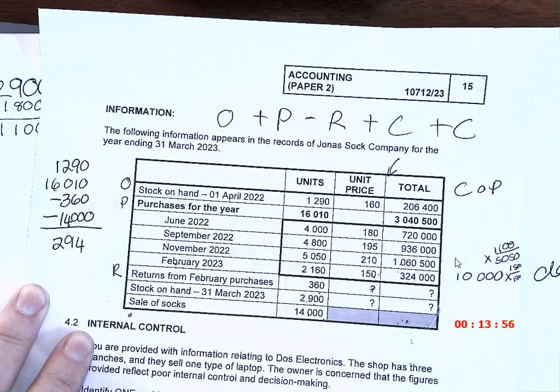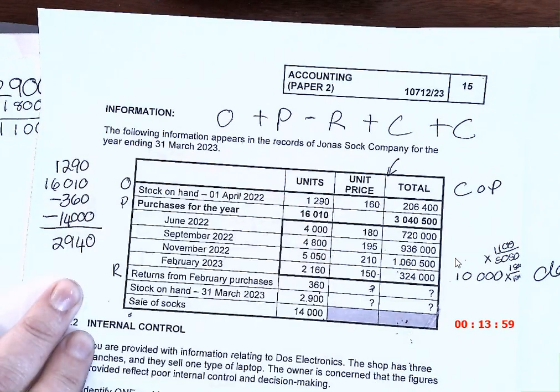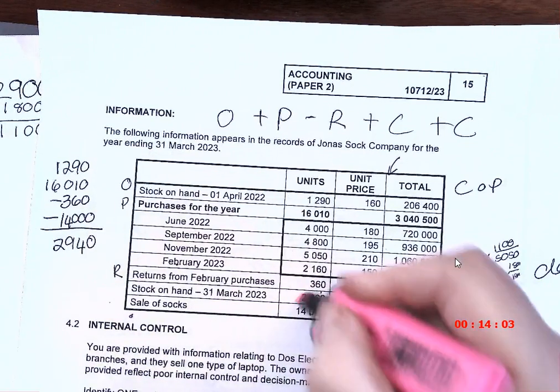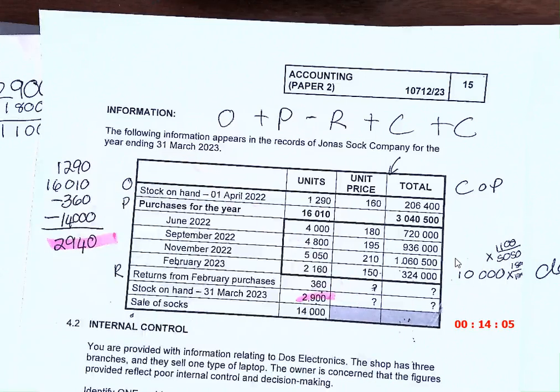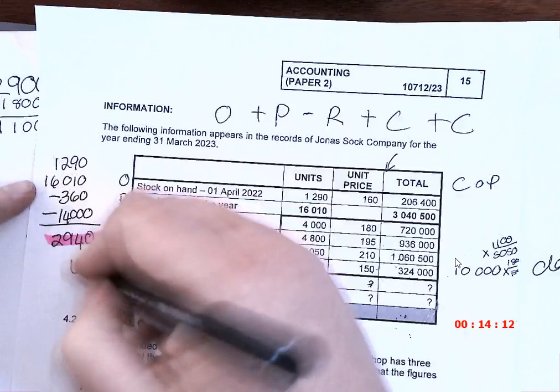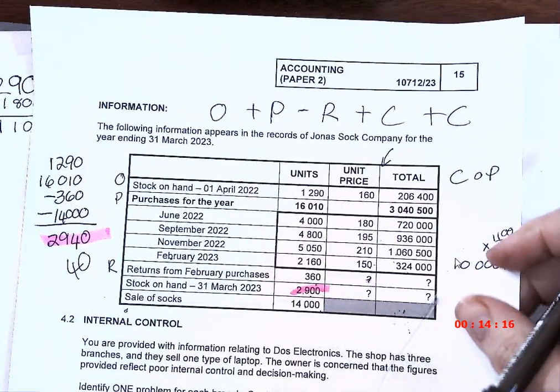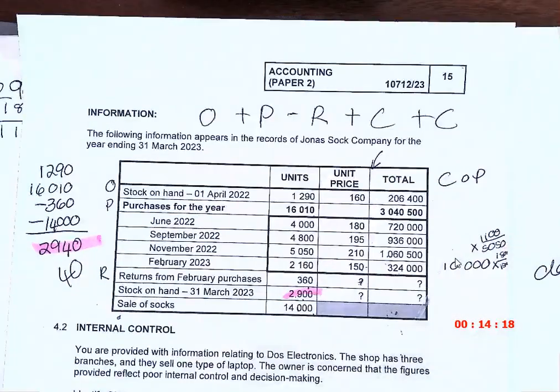294. 40. Okay. Now I go look. How much do they tell me I have left? 29. So how many was stolen? 40. So 40 is missing. Okay. Now they're going to ask me something internal control most probably.